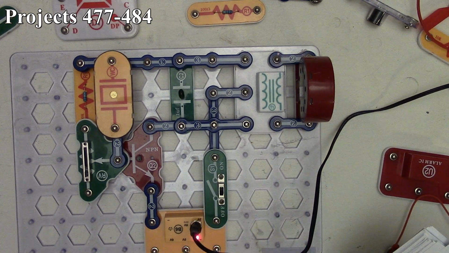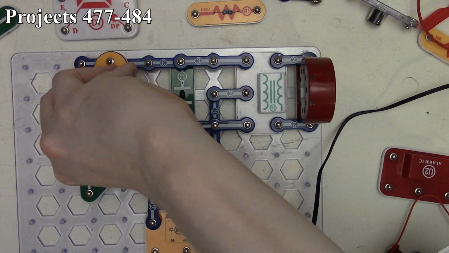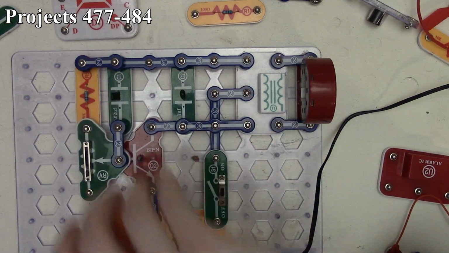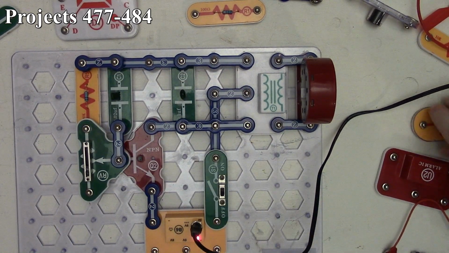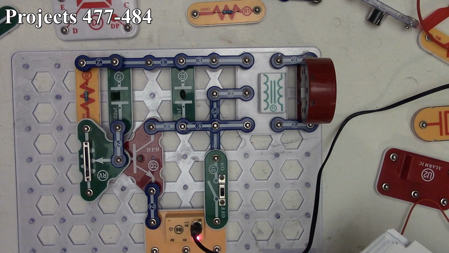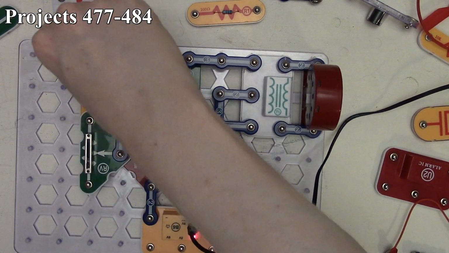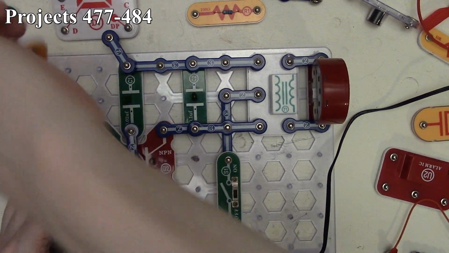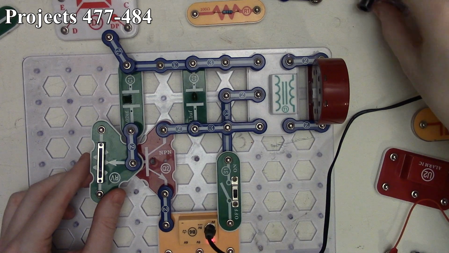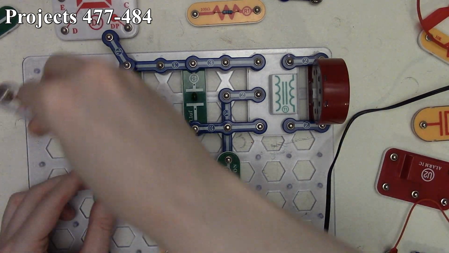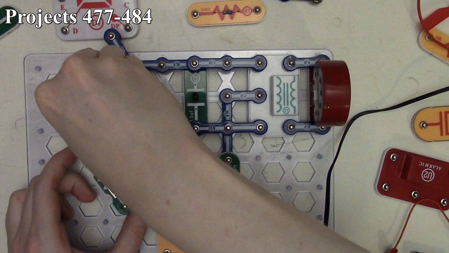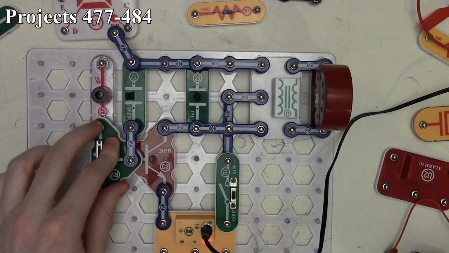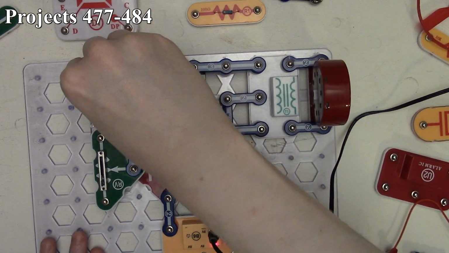So that's project 480. So with project 481, we're going to take our 100,000 ohm resistor out and replace it with our photoresistor and control the circuit's resistance that way. So move that to the side here. Take this out. Find where our photoresistor is, stick it in there. Get this part connected up.